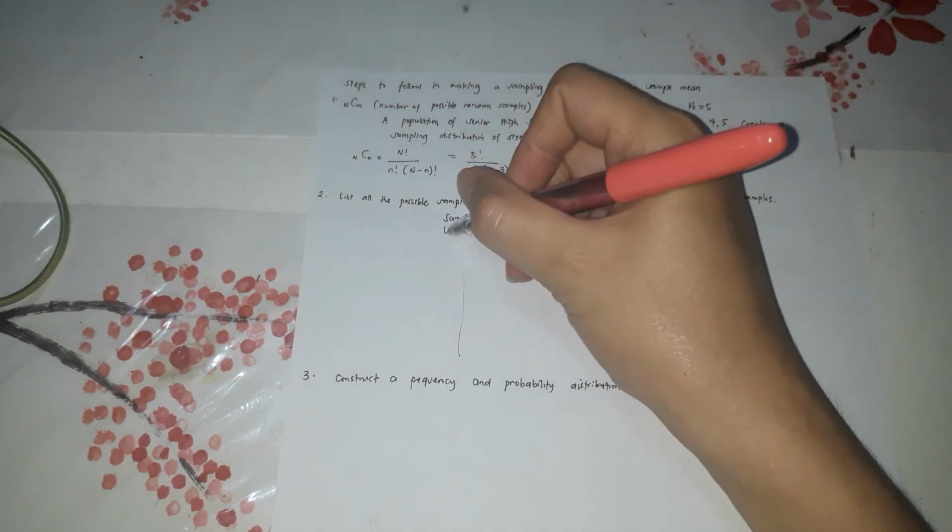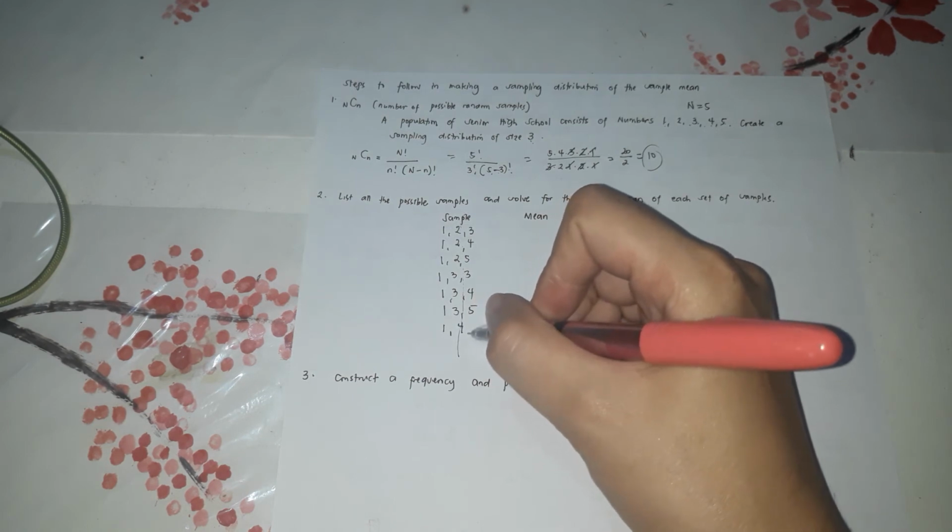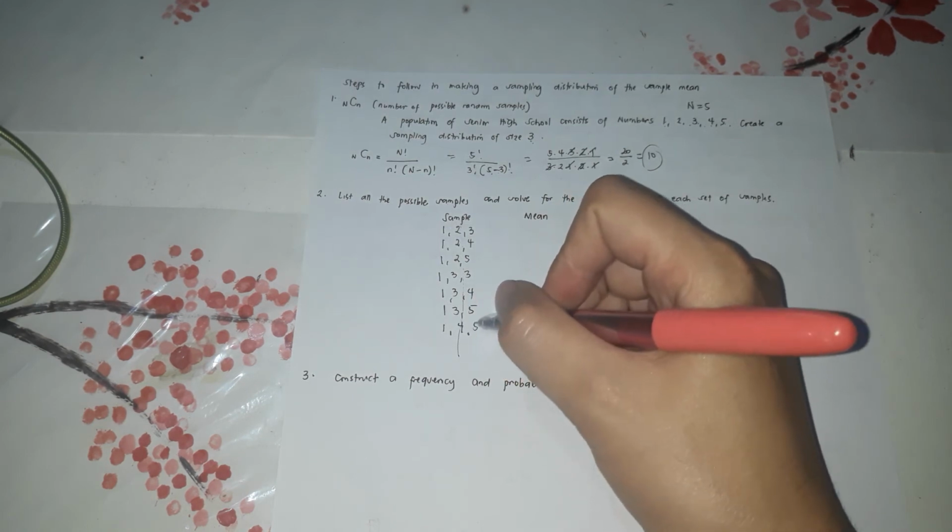So let's choose the samples, like codes: 1 2 3, 1 2 4, 1 2 5, then 1 3 4, 1 3 5, then 1 4 5.